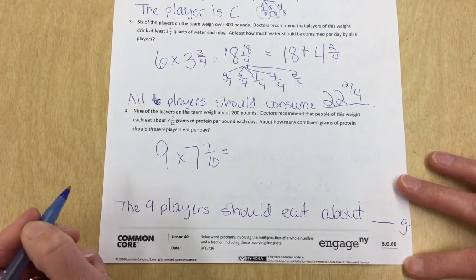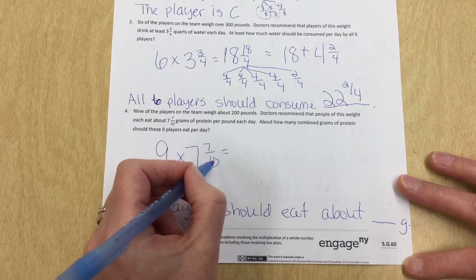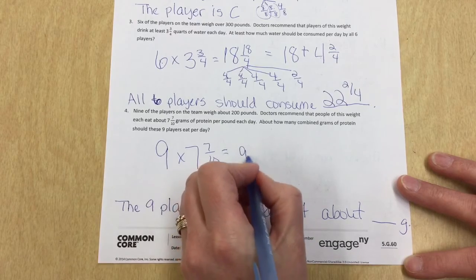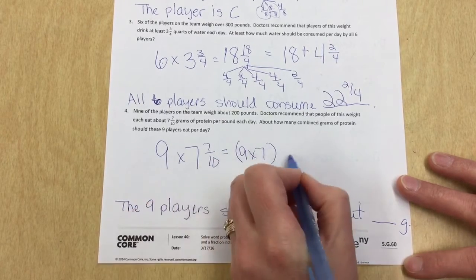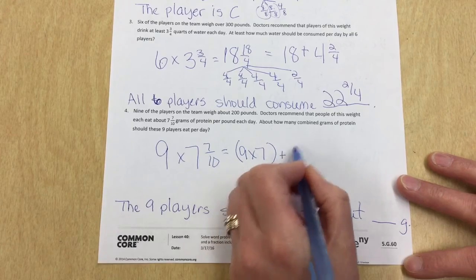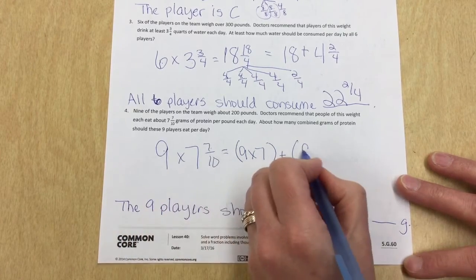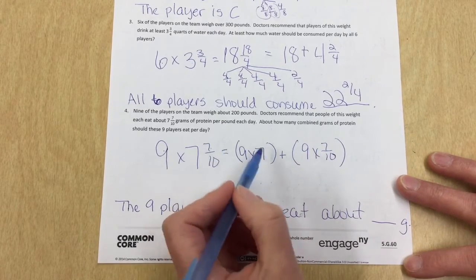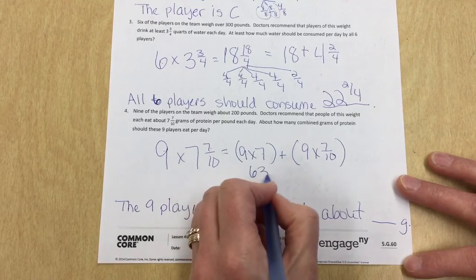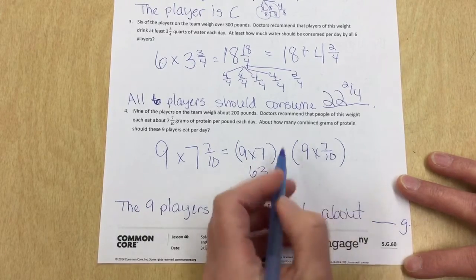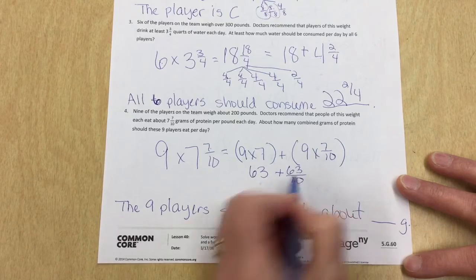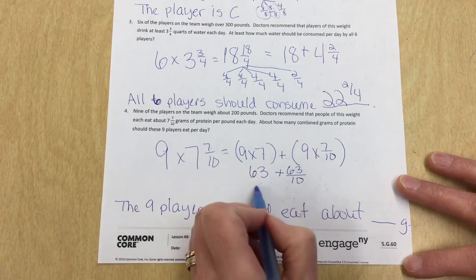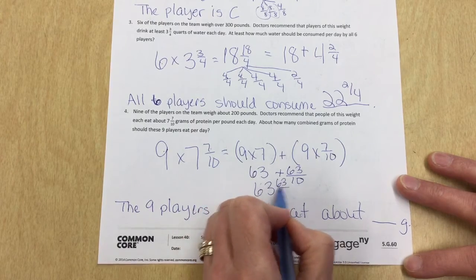So we have 9 players times 7 7/10. Or again, you could write 7 7/10 9 times. That's up to you, but I'm going to do it this way. Because remember, when we're multiplying, we're going to take 9 times 7 plus 9 times 7/10. 9 times 7 is 63 plus 9 times 7/10 is 63/10. Okay, so then we would have 63 plus 63/10.